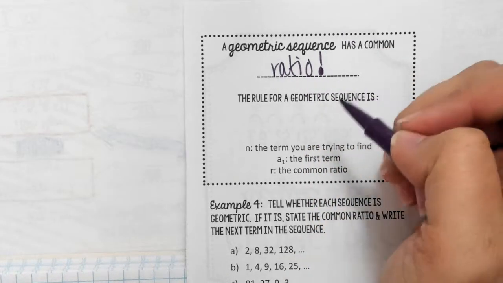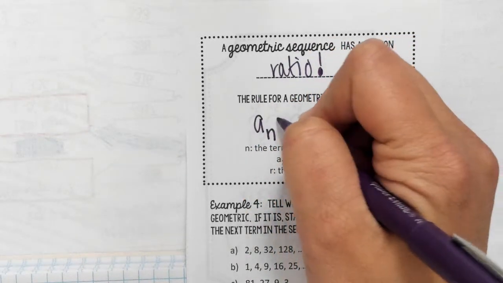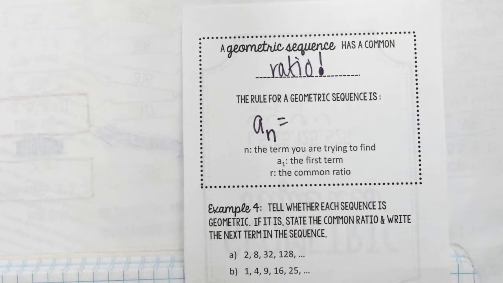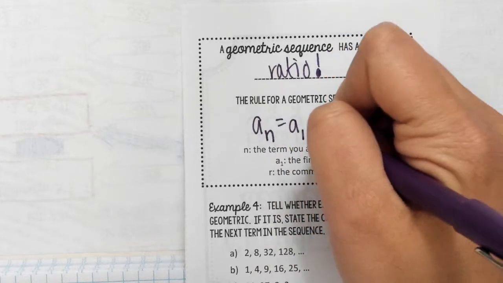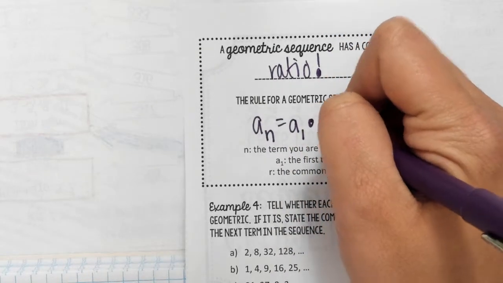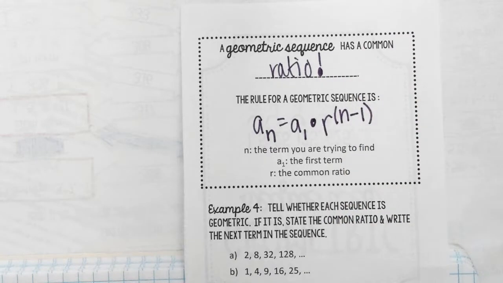Now, it also has a rule. When you're looking for the nth term or any term, you use a sub n equals the first term times the ratio to the n minus 1. So we're going to use exponents on this one.